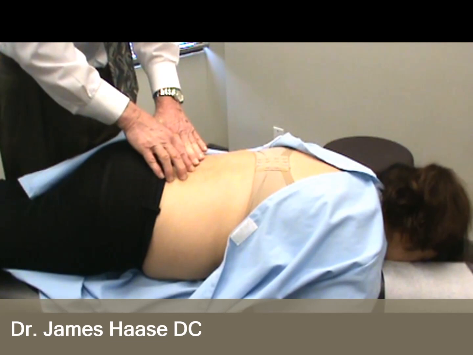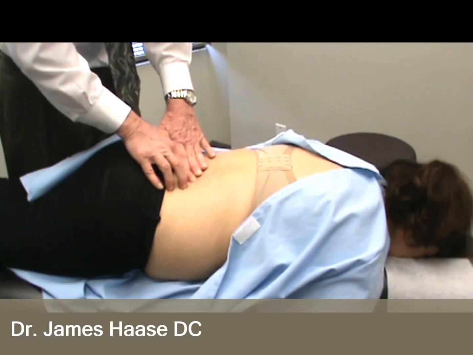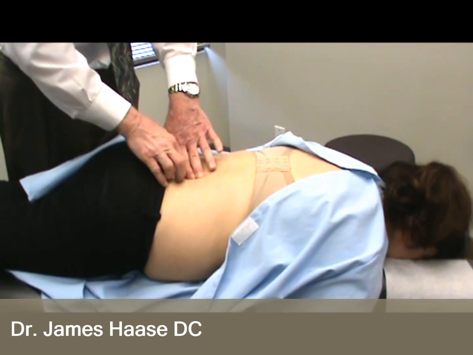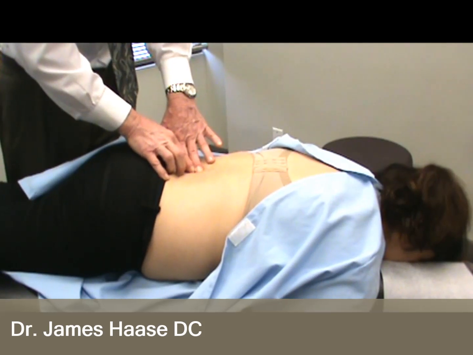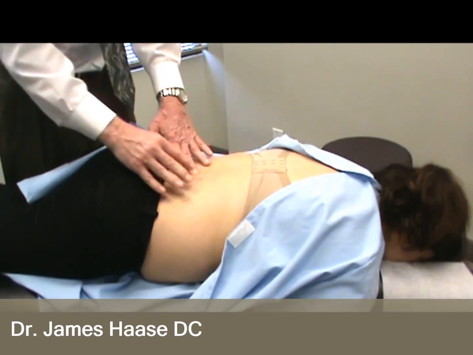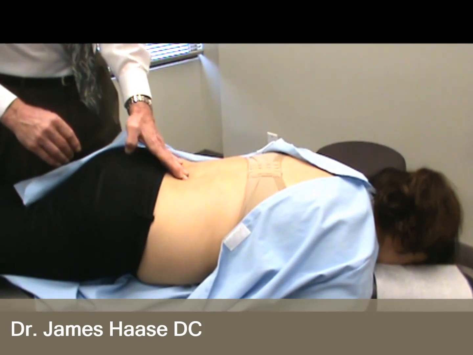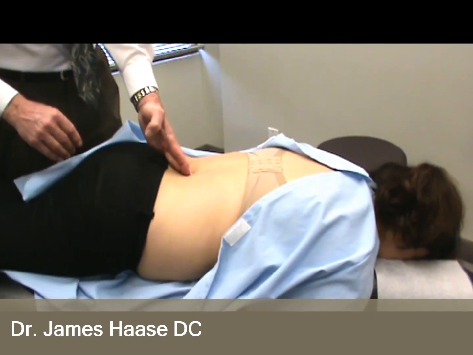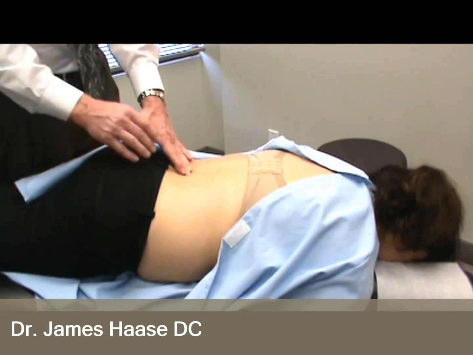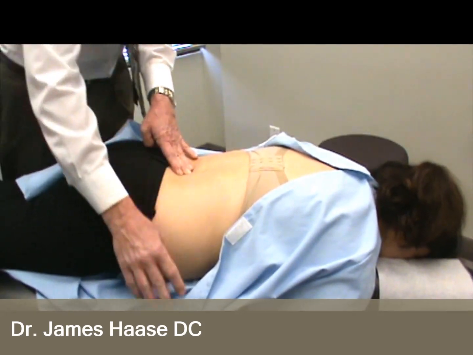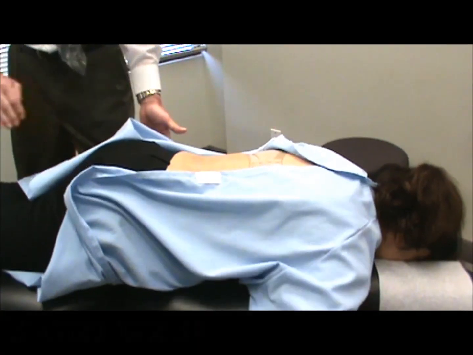So motion palpation revealed restriction of motion towards the right side. Static palpation reveals misalignment towards the left and tension here. So what I'm going to do to adjust this segment now is I'm going to hook my finger on that spinous process and give it a very gentle but quick push to restore mobility and alignment. If you could please lay on your side.